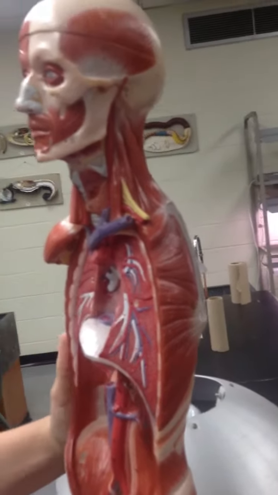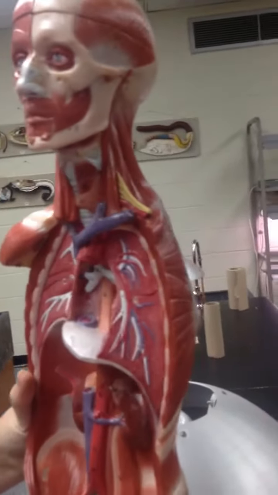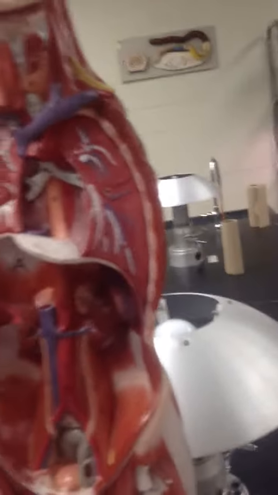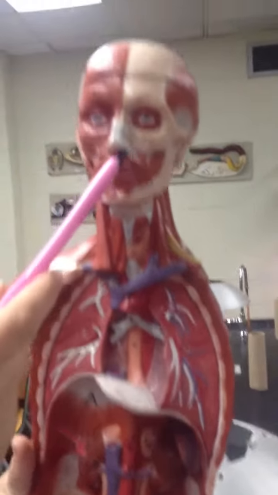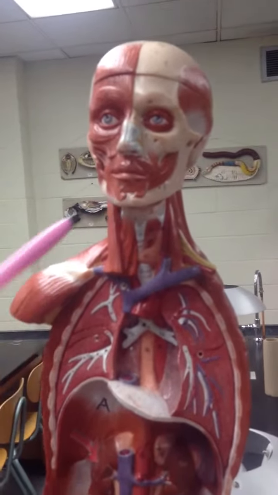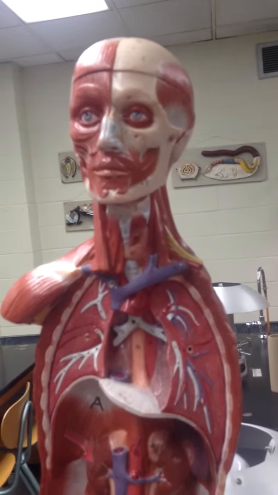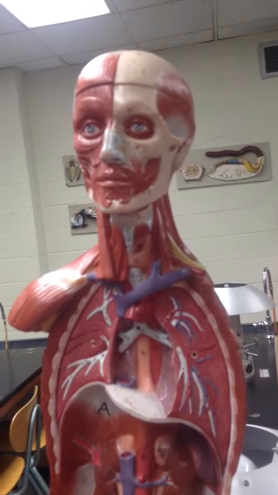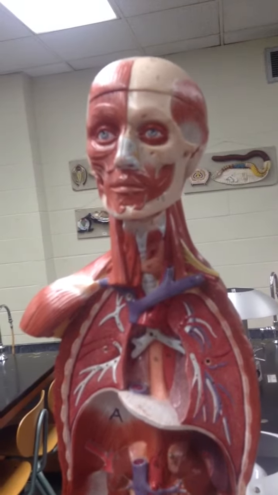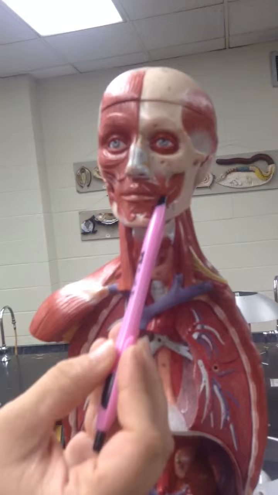The origin of the orbicularis oris, it arises indirectly from maxilla and mandible. Fibers blend with fibers of other facial muscles associated with the lips. The insertion, it encircles the mouth, inserts into muscle and skin at angles of the mouth.